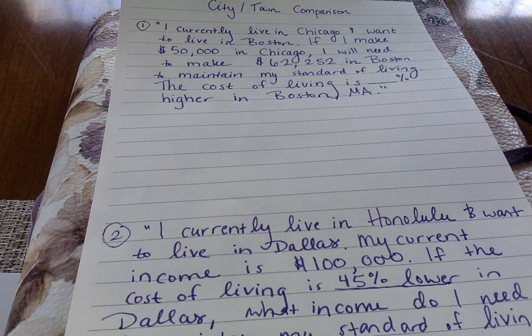The first one we're going to do together is, I currently live in Chicago and want to live in Boston. If I make $50,000 in Chicago, I will need to make $62,252 in Boston to maintain my standard of living. This is because Boston is more expensive than Chicago.